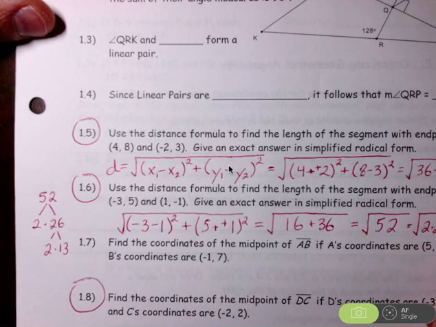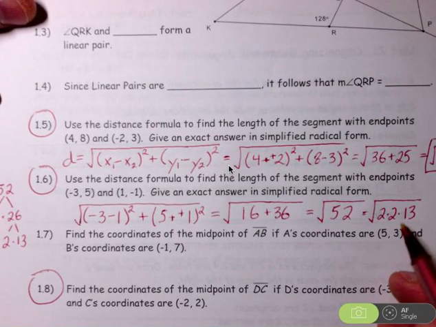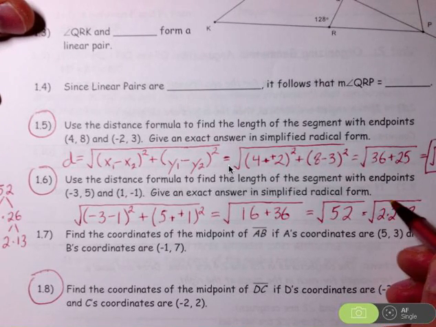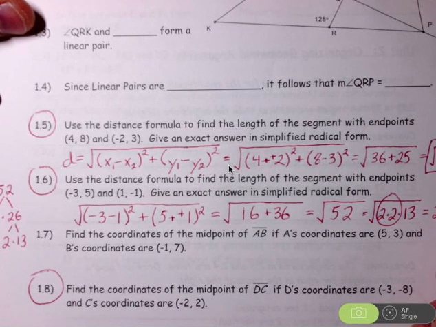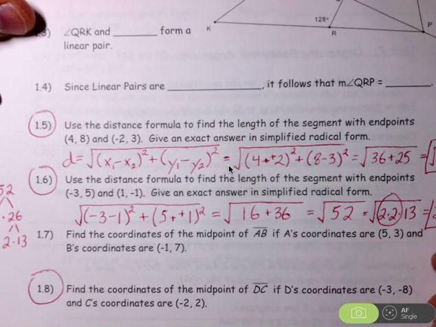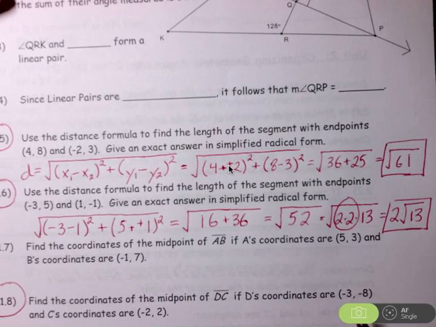So the square root of 52 is really the same thing as the square root of 2 times 2 times 13. So this 2 times 2, that's really a 4, and the square root of 4 makes 2. So I can simplify this by bringing this double factor of 2, I can bring it outside of the radical. And then the 13 remains under the radical. 2 radical 13 is the simplified answer, simplified radical form.